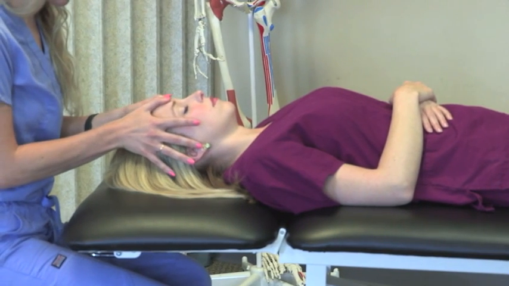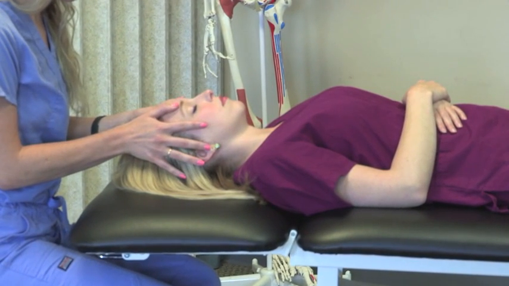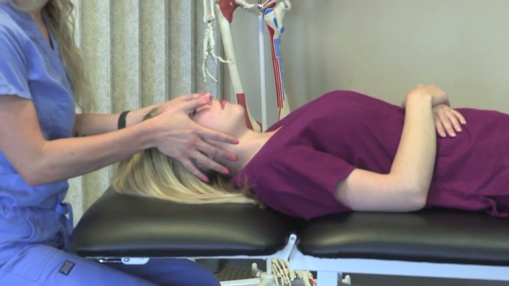A little bit of pressure and then moving your fingers out laterally for the frontal as well as the maxillary sinus.